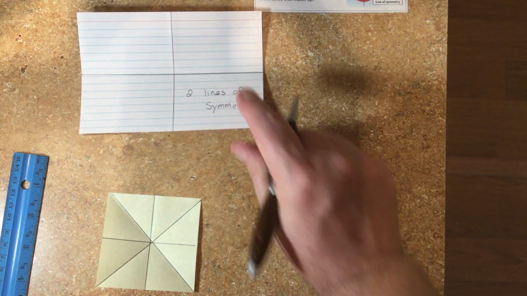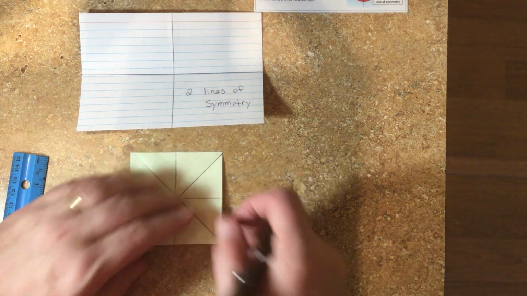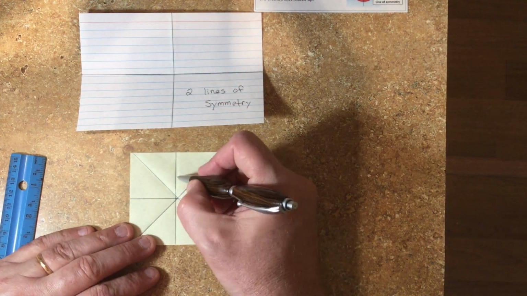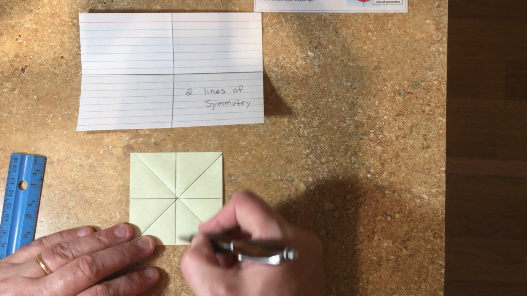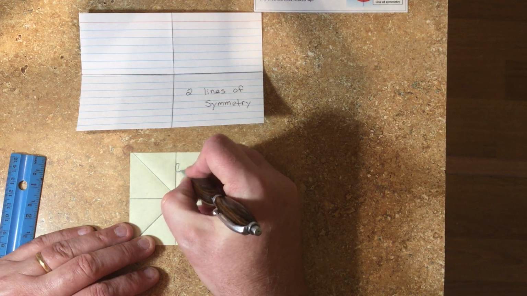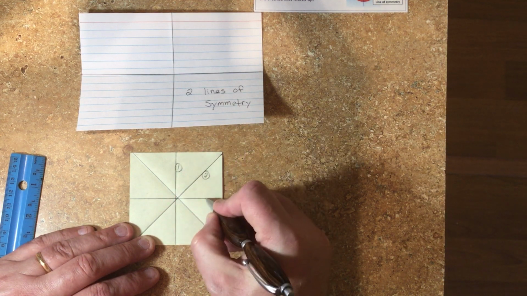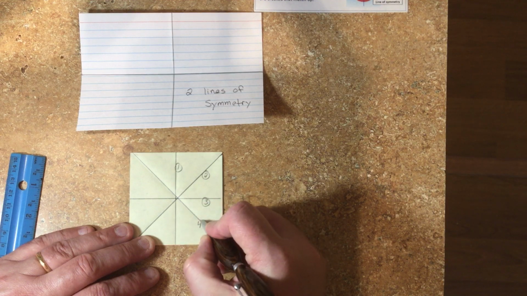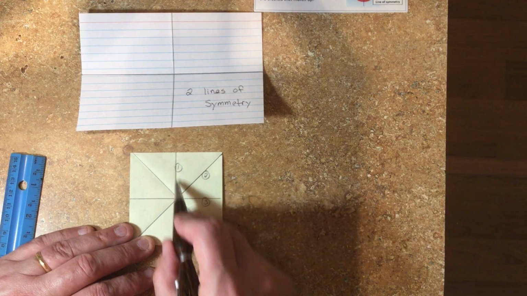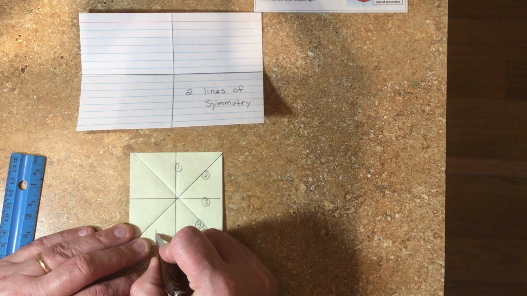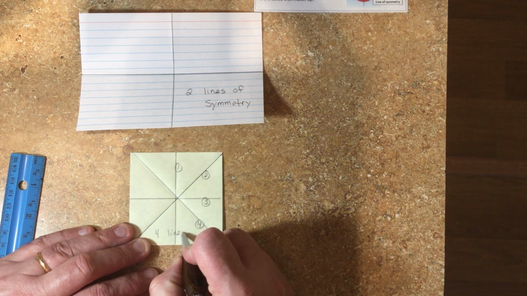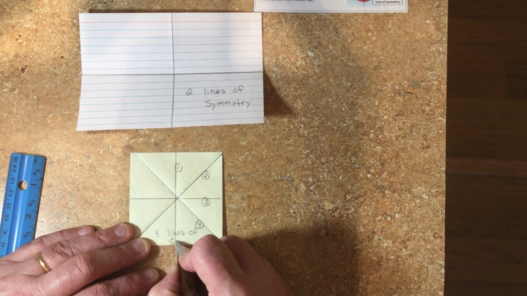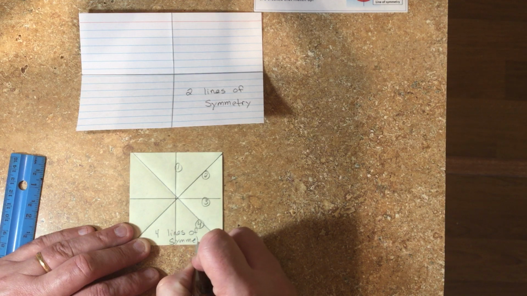And we have four lines of symmetry. I know it looks like a lot more, but remember that we're going all the way through. So I could mark this one, this is 2, this is 3, and this is 4. And this one is just the same as 1. So we have 4 lines of symmetry on a square.